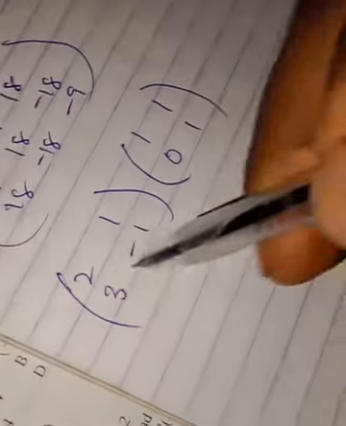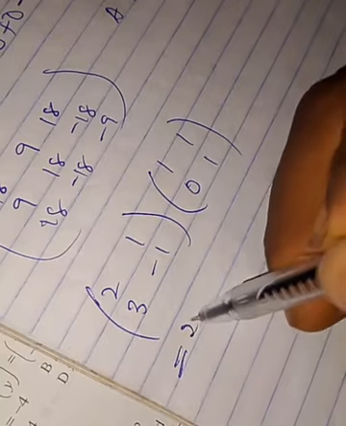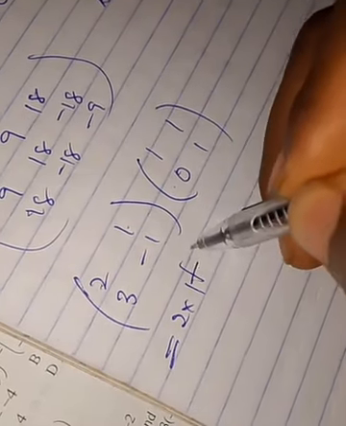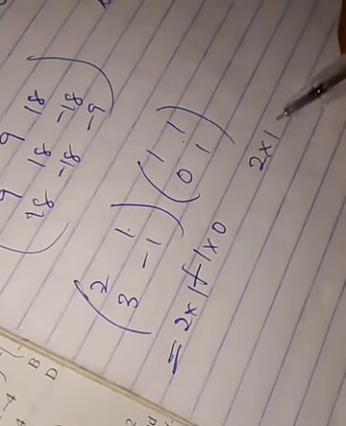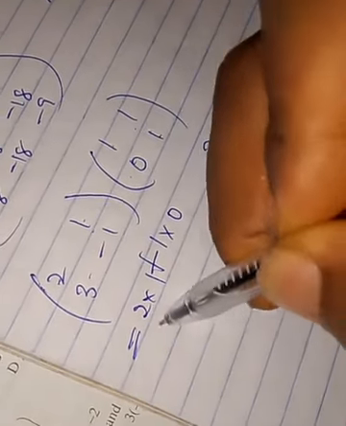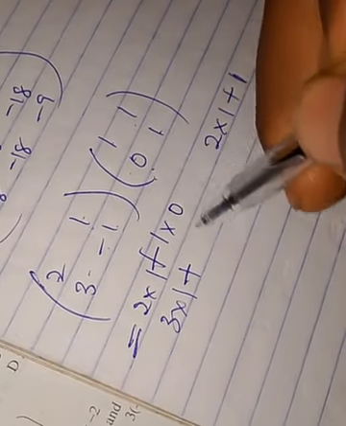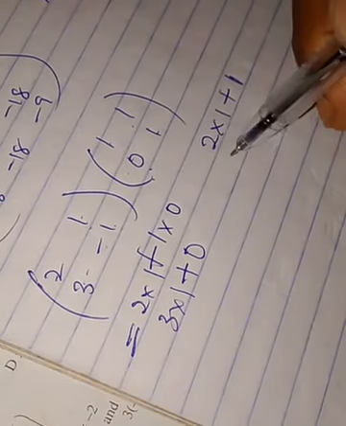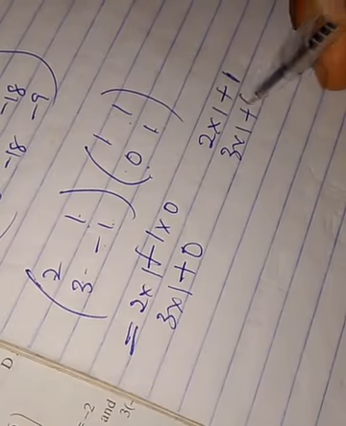To multiply this, we start from 2 times 1, 1 times 0. 2 times 1 again, plus 1 times 1. 3 times 1, plus minus 1 times 0. That will give us 0 anyway, so no need to even write that. In this part, we have 3 times 1, which is 3. 3 times 1 plus minus 1 times 1, which is minus 1.